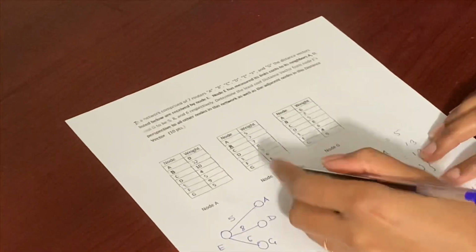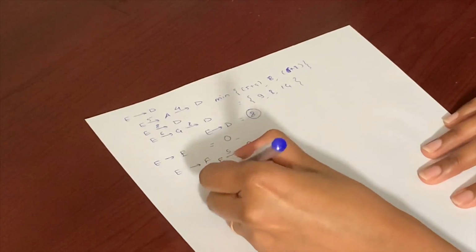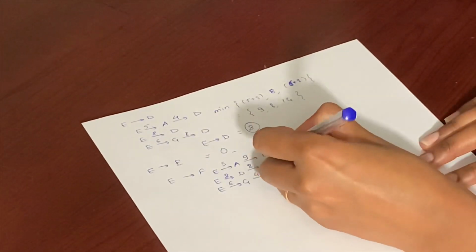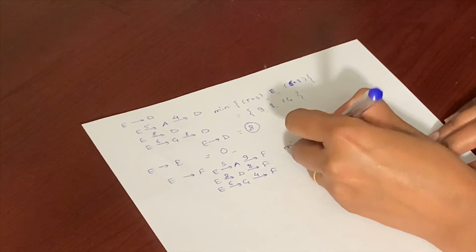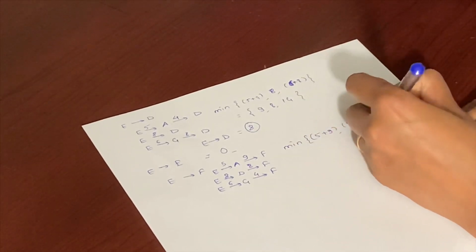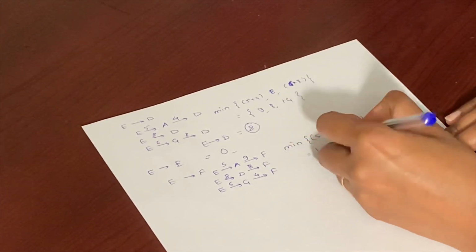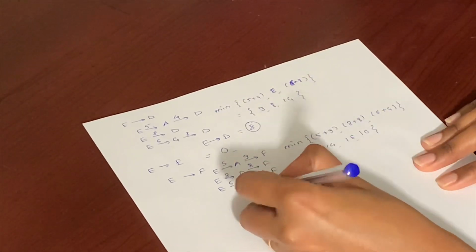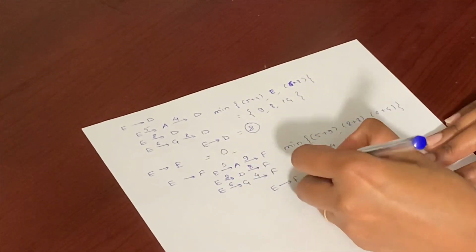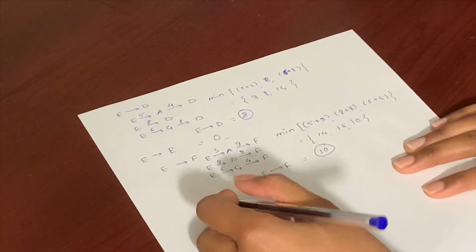Then D to F. What is the distance from D to F? It's 8, right? And then G to F. What is the distance from G to F? 4. So first E to G is 6 and then 4. Then minimum of 5 plus 9, 8 plus 8, and 6 plus 4, right? So 14, 16, 10, right? So E to F is 10. So we are calculating the minimum of all the values.